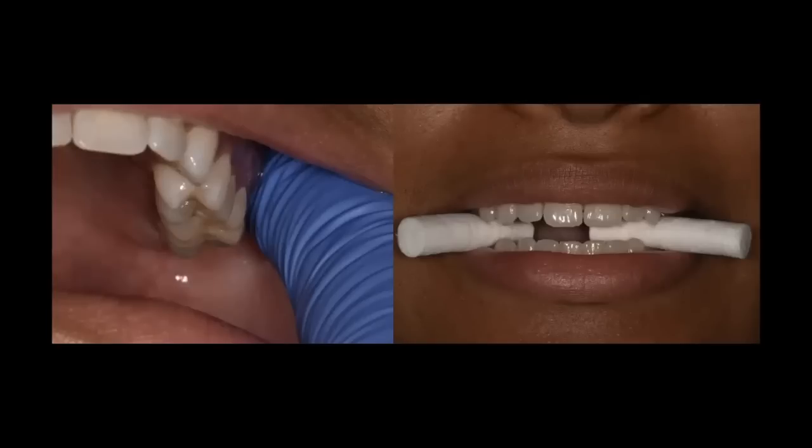But this is a quick way of knowing, can I help this patient? Because at the end of the day, that's what you want to know. That's what me and you want to know. Can we help this patient? And an easy way, just grab 2 cotton rolls, put them at the level of the canines, and have the patient gently bite on them.